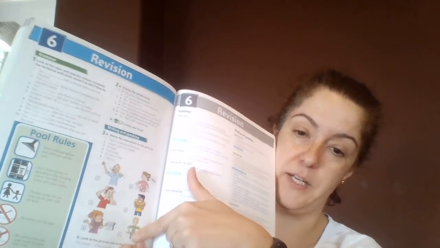Okay, so there's some vocabulary for you, okay, to remember. You can go back to page 68 to help you if you need to, okay? But I think the next activity you should be okay. Page 78, activity 3. It says match the expressions to the pictures, okay?